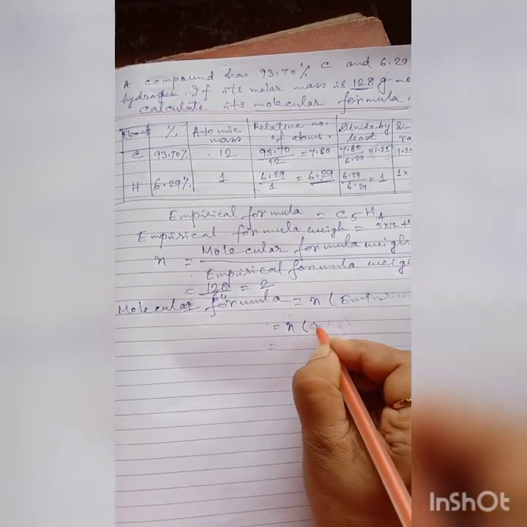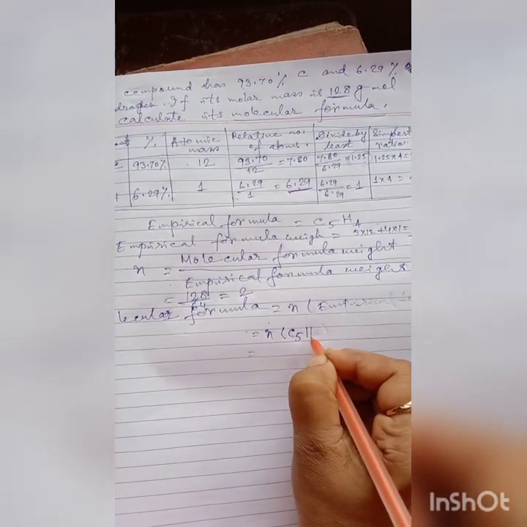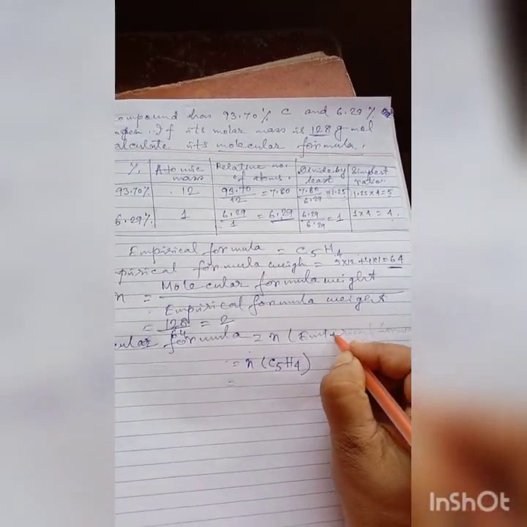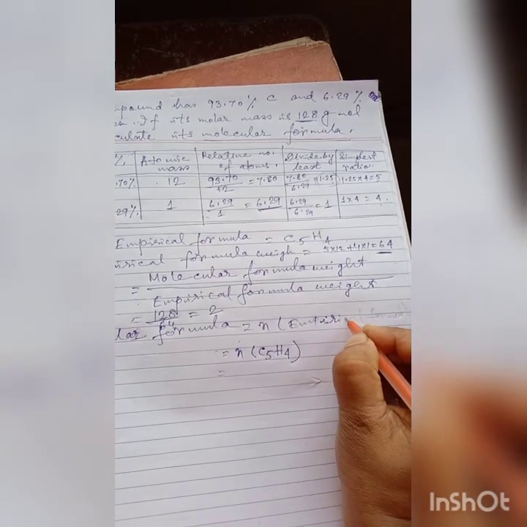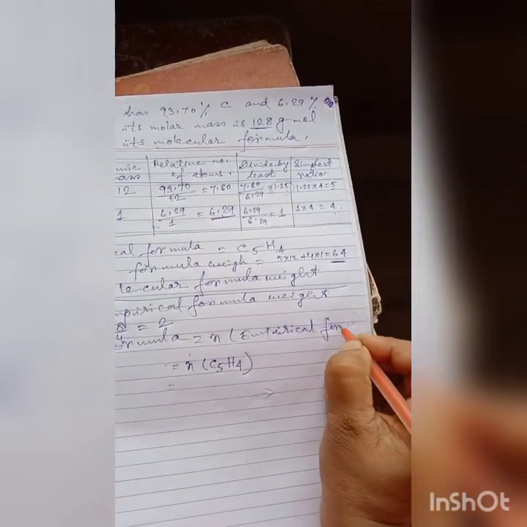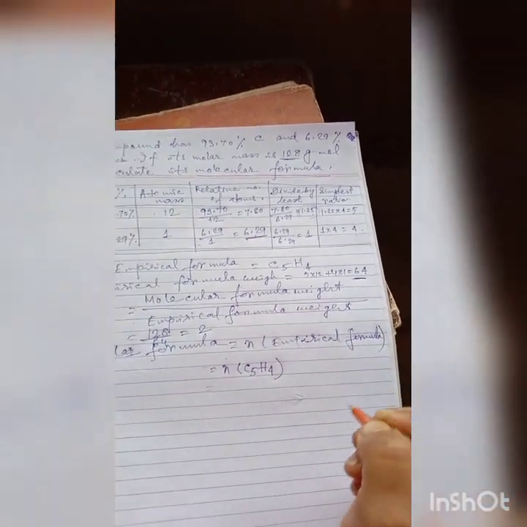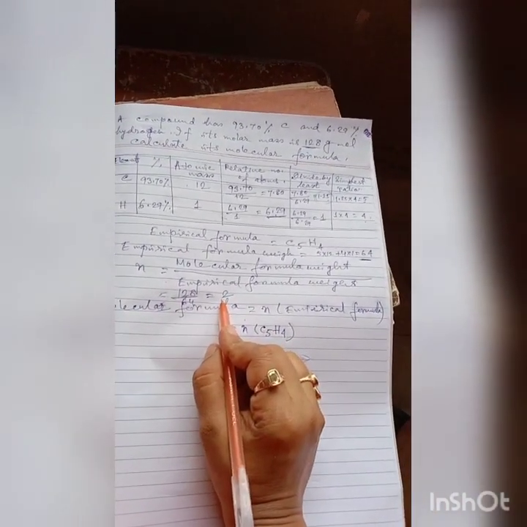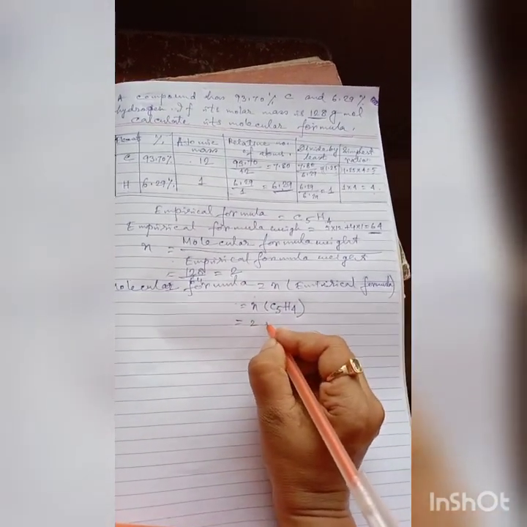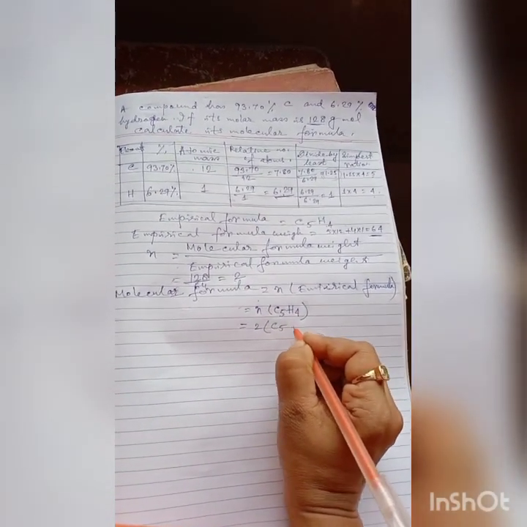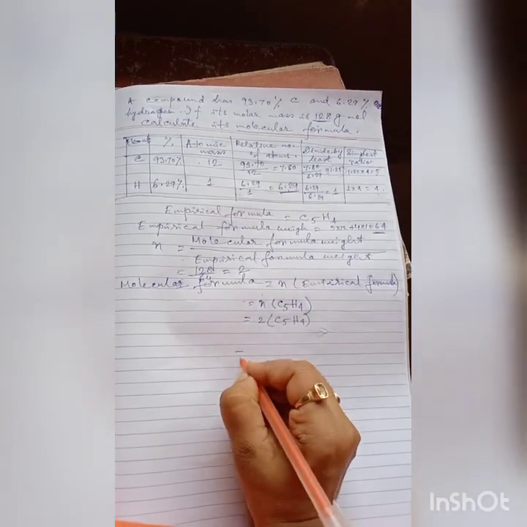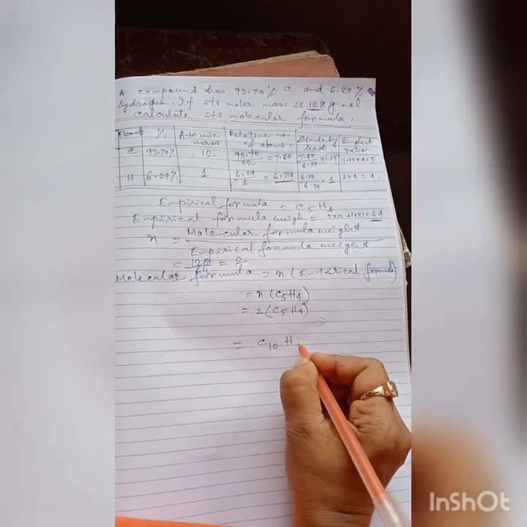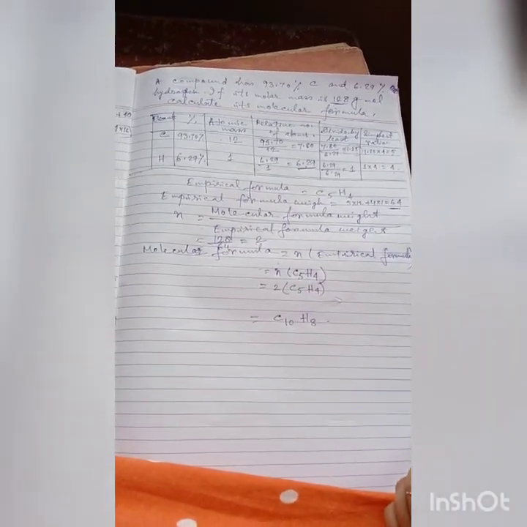n into C5H4, n into empirical formula. Okay, so we get value of n here 2 into C5H4, that is, it will be C10H8. Okay, student.